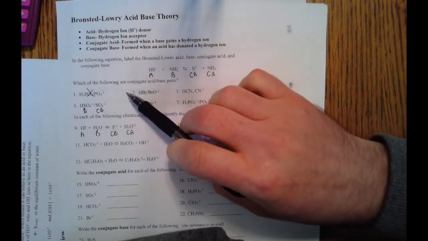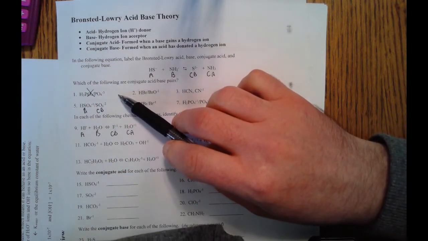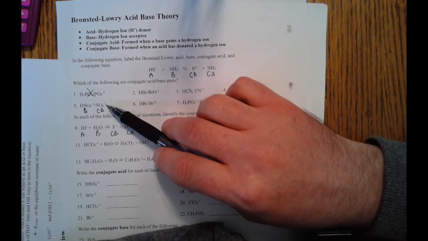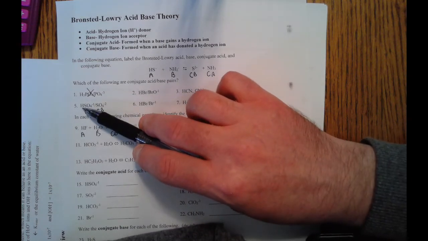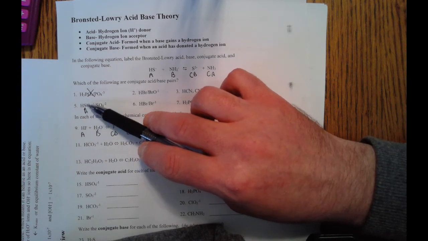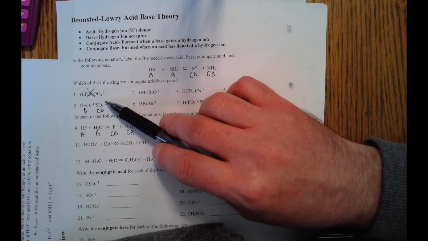Now, a question you might be asking yourself is, how does the negative 1 go to negative 2? Well, if we lose an H, that H has a +1 charge. So if we lose one positive 1 charge here, the new charge of this entire thing is negative 2.